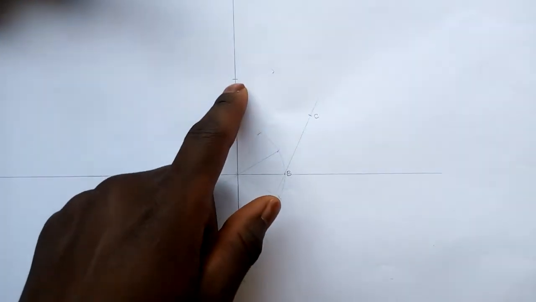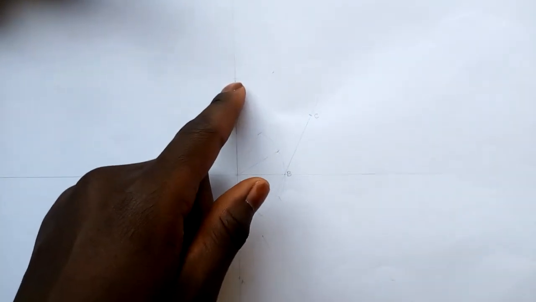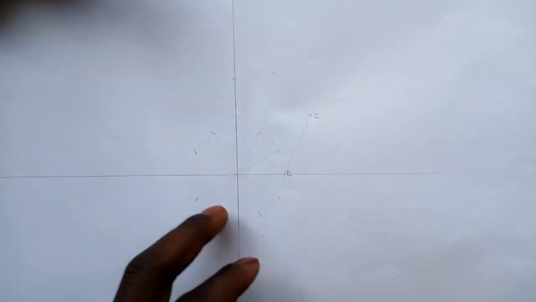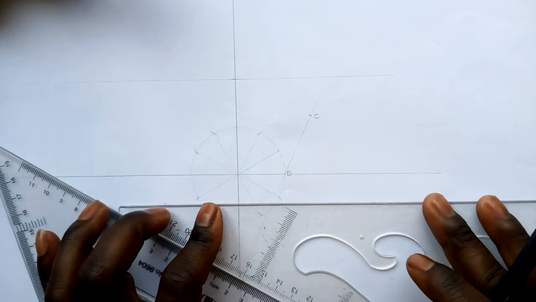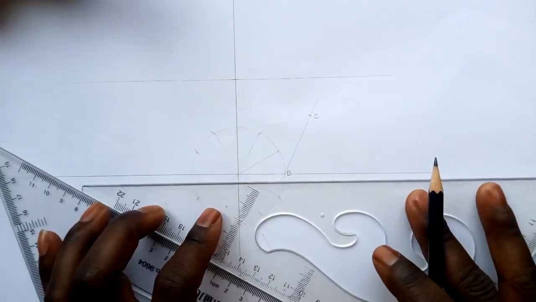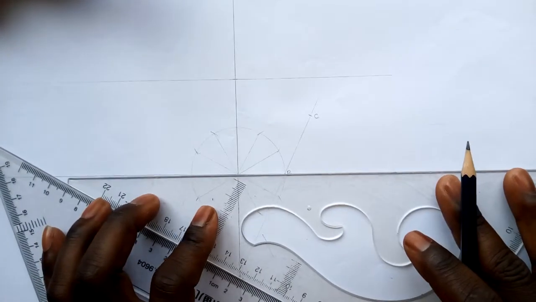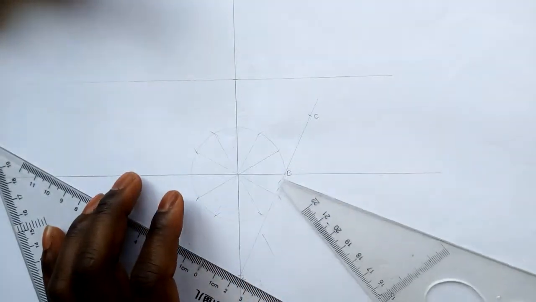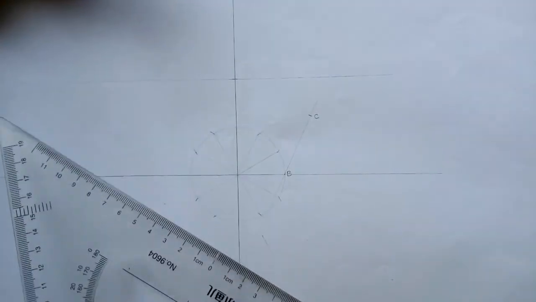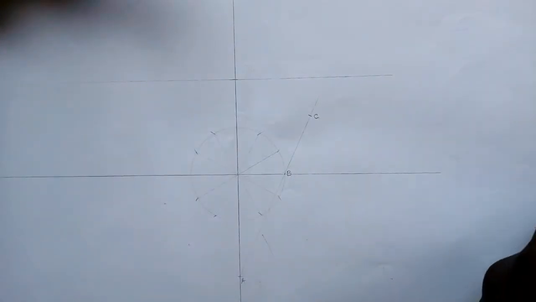Then from this drawn 114 line, I'll use my set squares to draw the line parallel to the center. You get this center as your line of reference, then you slide it to the marked point, then you draw a straight line like that. Having done that, we are going to get CD, which is 27 millimeters.